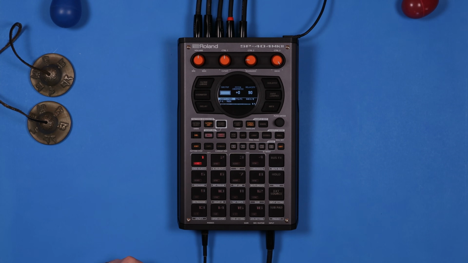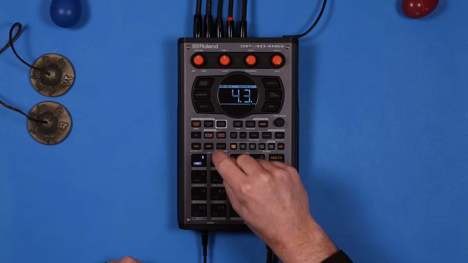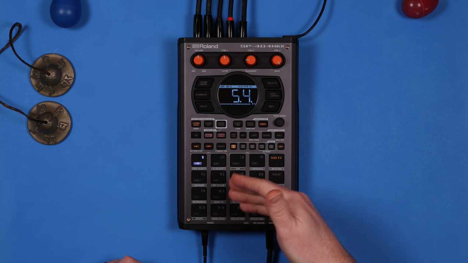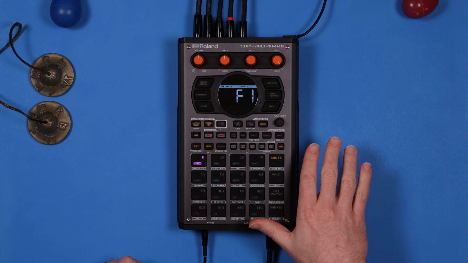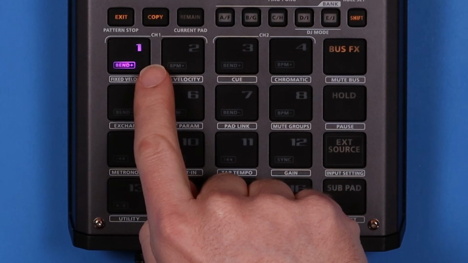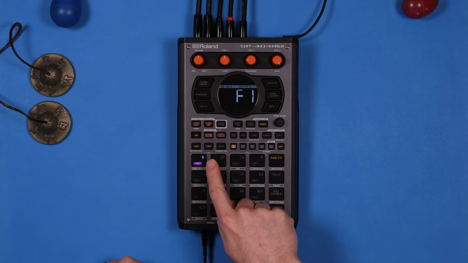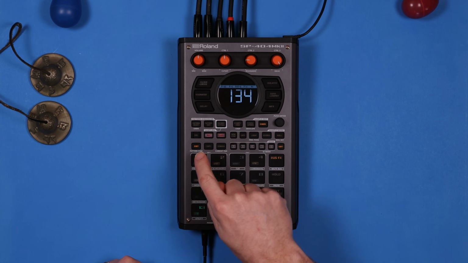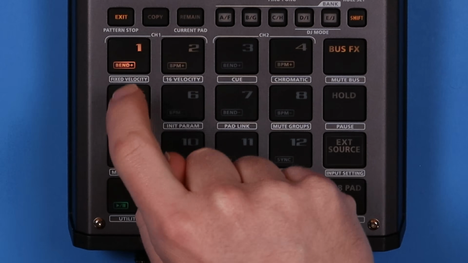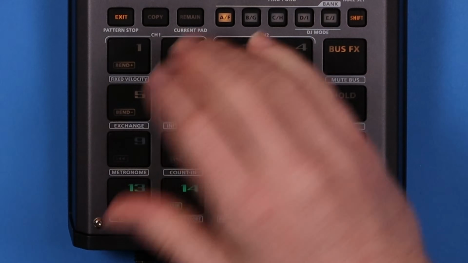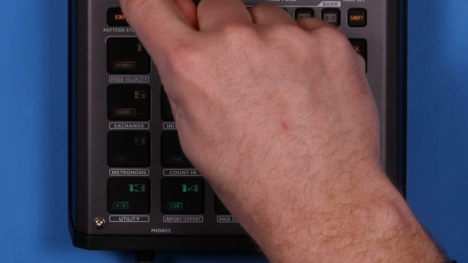All right. If I exit out of pattern record, now it's a little clearer that this pad is going to launch that pattern. If I exit out of pattern select mode, we're back into live pad playing mode, right? So let's go back to pattern.